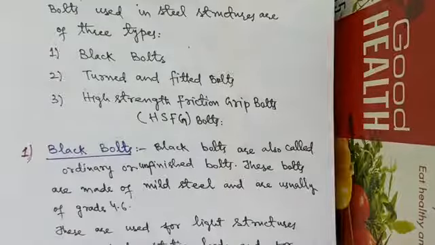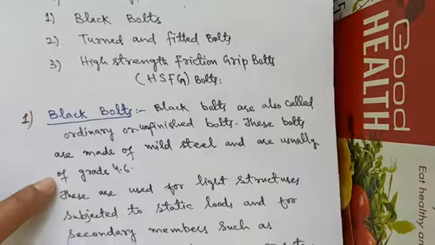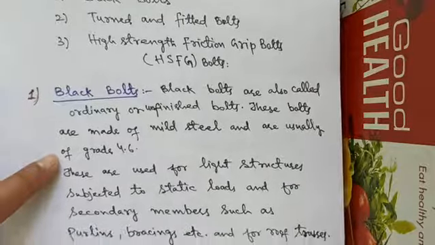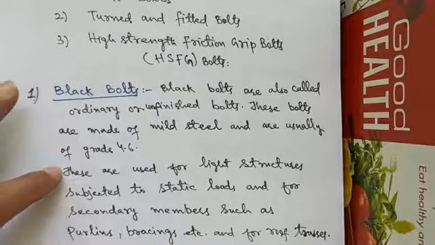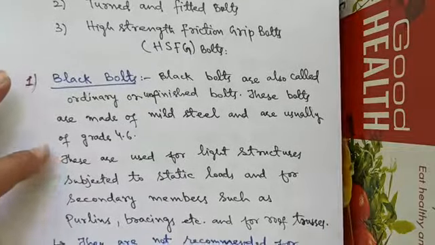These bolts are made of mild steel and are usually of grade 4.6. These are used for light structures subjected to static loads and for secondary members such as purlins, bracings, and roof trusses.